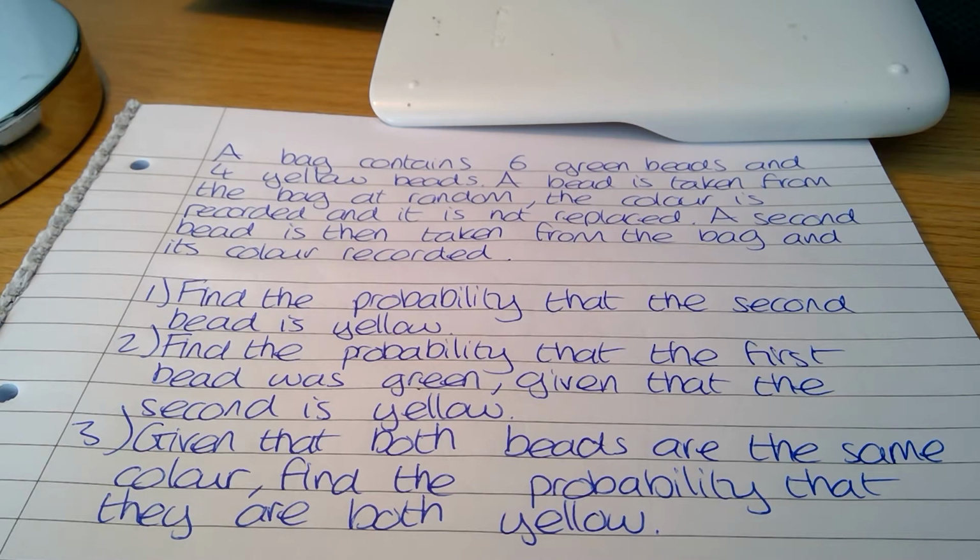Okay, so we've got a question to do with conditional probability, and we're going to solve this one using tree diagrams. So we've got a bag with 6 green and 4 yellow beads. A bead is taken at random and not replaced, and a second bead is taken from the bag. And there's 3 probabilities we're going to find. So find the probability the second is yellow, find the probability that the first bead was green given the second is yellow, and then given both beads are the same colour, find the probability that they are both yellow.